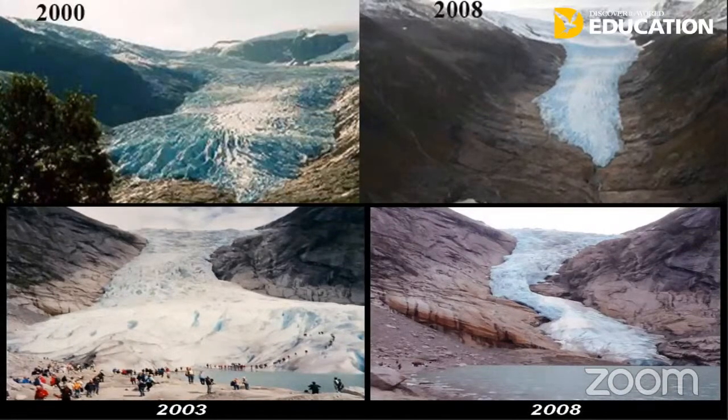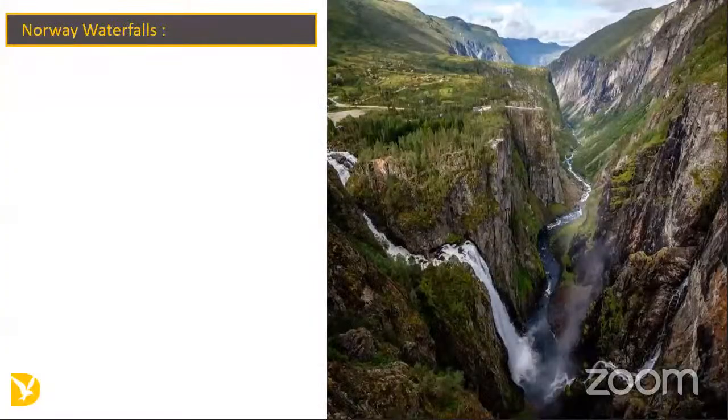Fantastic imagery here, but not fantastic imagery in another way. Obviously, it's showing really quite dramatic retreat just over a period of 8 or even 5 years on the bottom one. So let's move on to waterfalls.